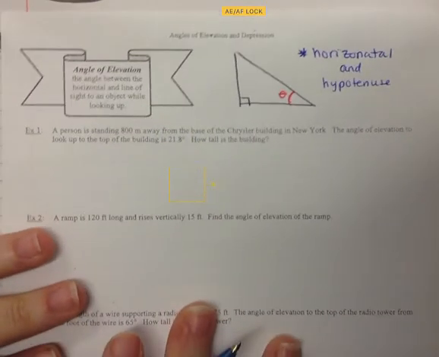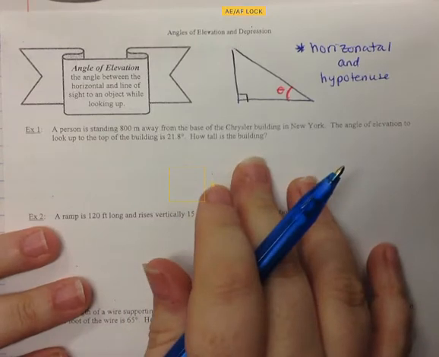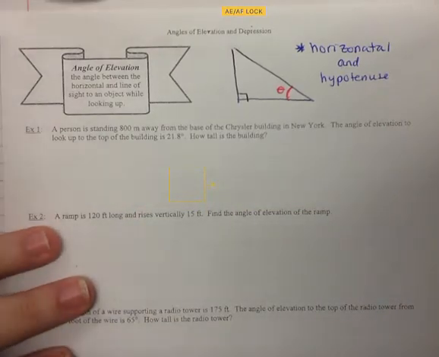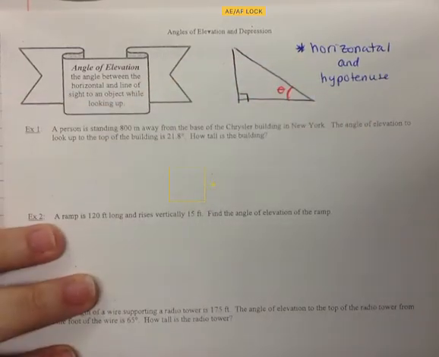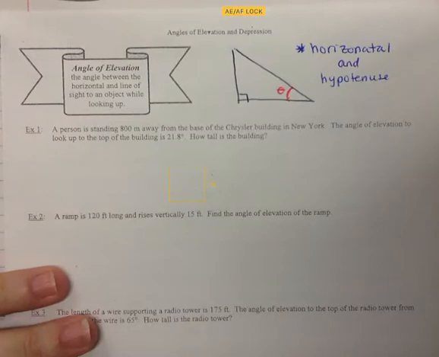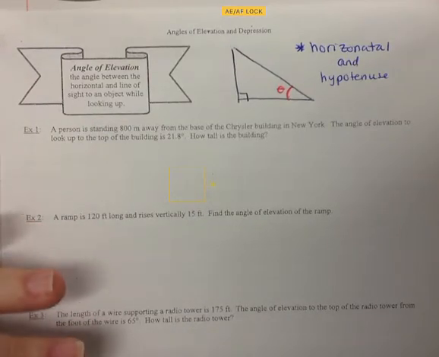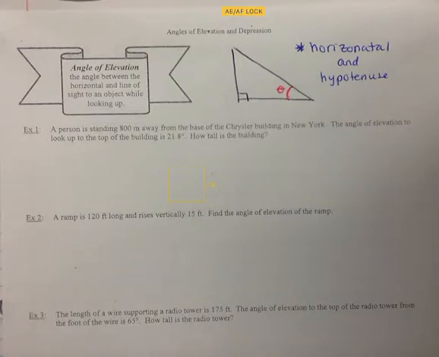So what we're going to look at is we need to draw a picture and then determine our trig. Now, you do not have to draw an actual picture of the things that are in here, but we do know that we're going to try and end up with a right triangle. So example 1 says, a person is standing 800 meters away from the base of the Chrysler Building in New York. The angle of elevation to look up to the top of the building is 21.8 degrees. How tall is the building?